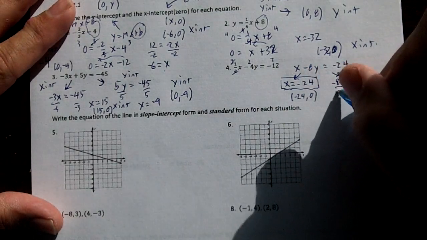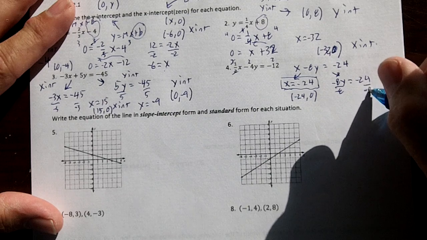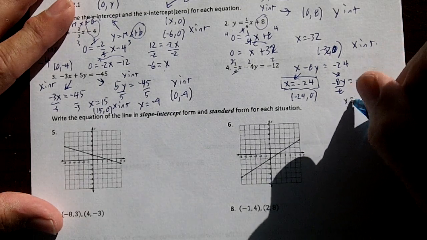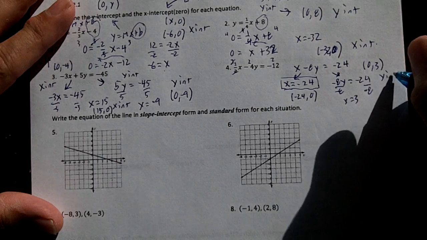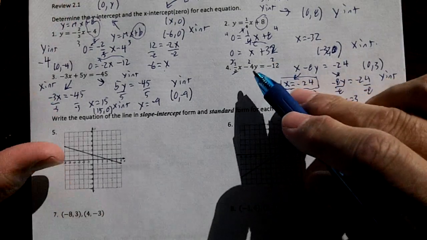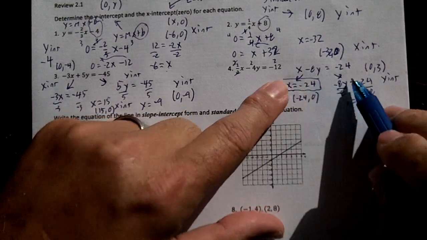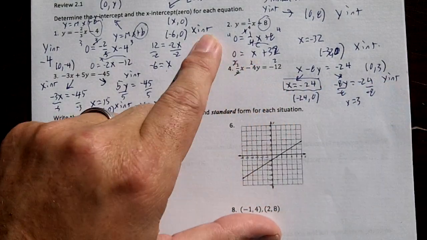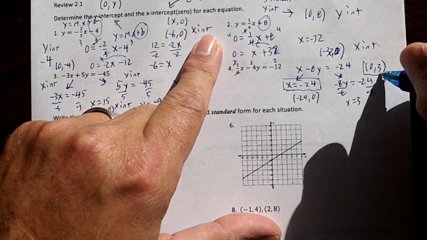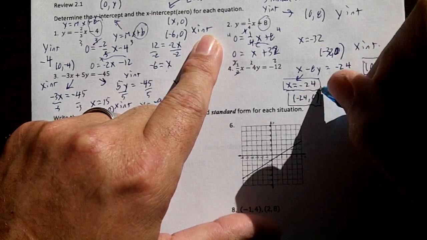And if I divide by negative 8, I'm going to get y equals 3, and that intercept would be 0, 3. That's my y-intercept. Okay, so if it's in standard form, you just split the equation up, x equal, y equal, and solve for them, and that's going to give you your intercepts. And remember, your intercept is an ordered pair. It's not a number.